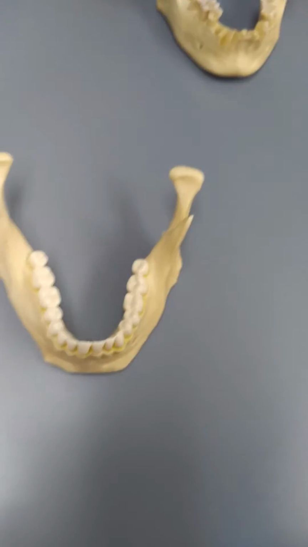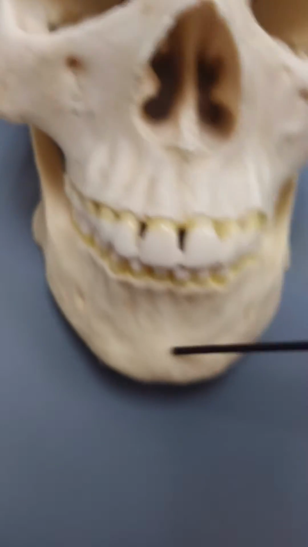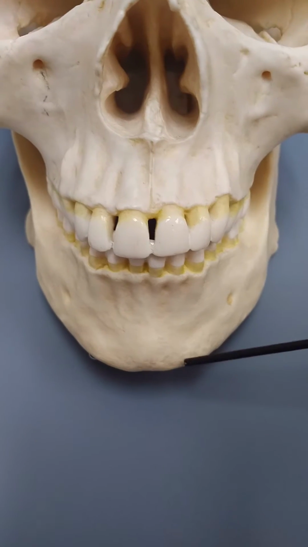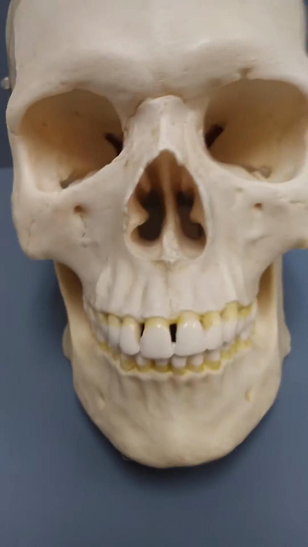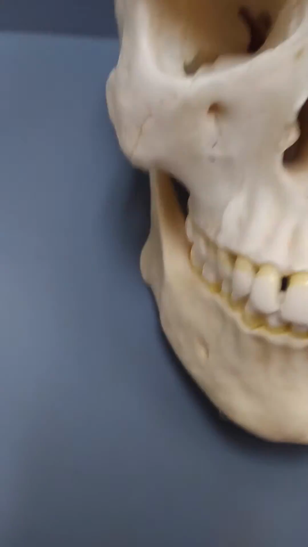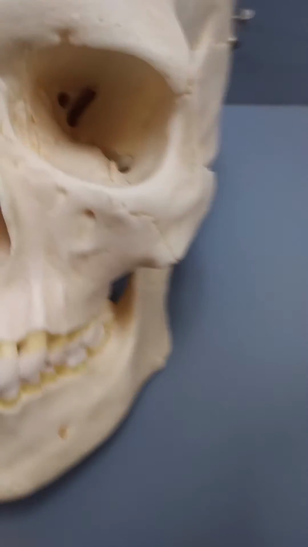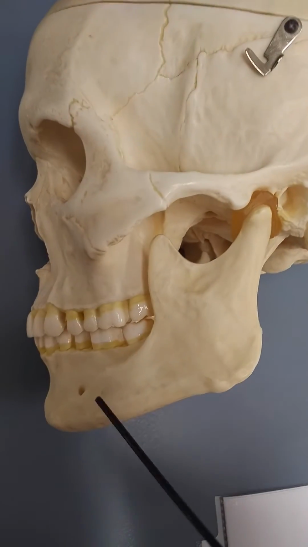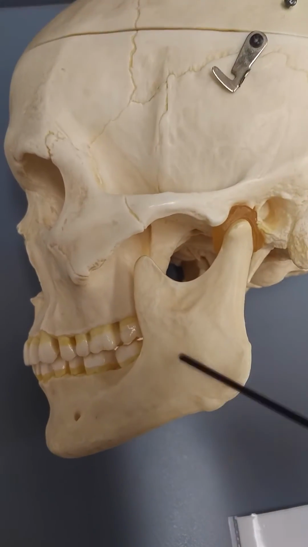This is the mandible. This is station 6. We have the mental protuberance, which if you look at the skull, this is the mental protuberance right here. Then on the side we have the mental tubercles. We have a mental foramen right here for the mental nerve. We have the angle of the mandible. This is the body. This is the angle, and this is the ramus.